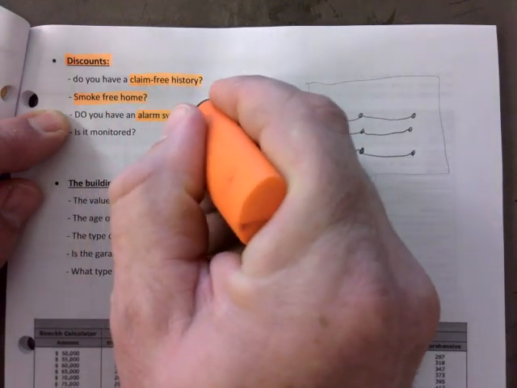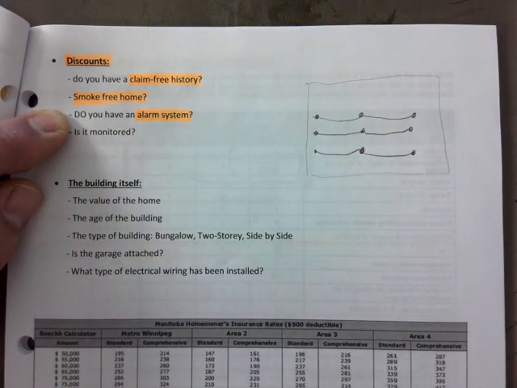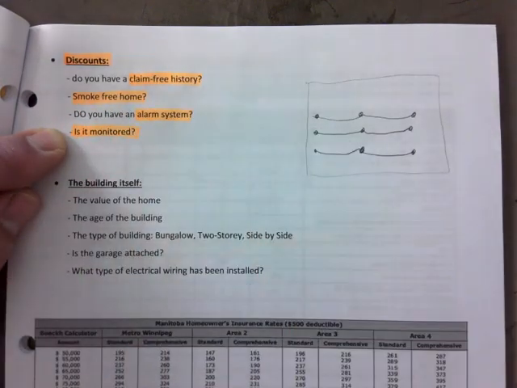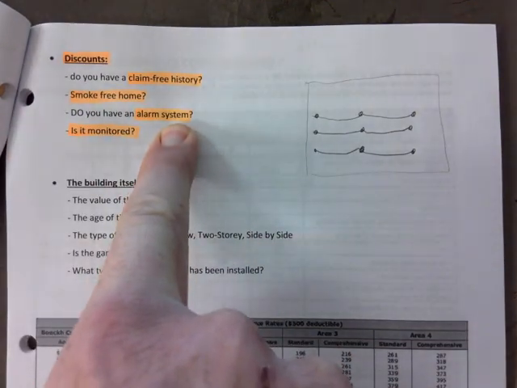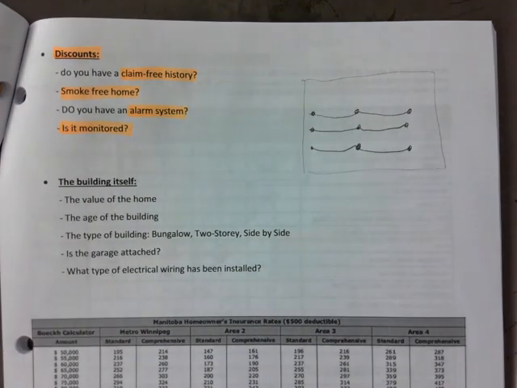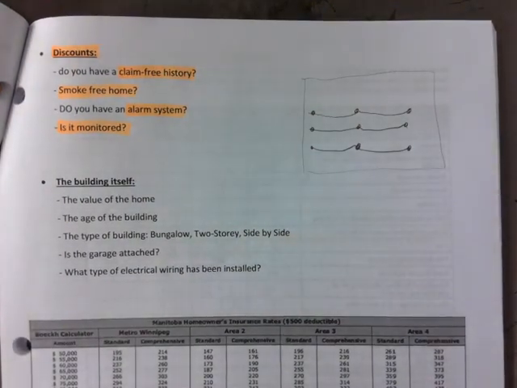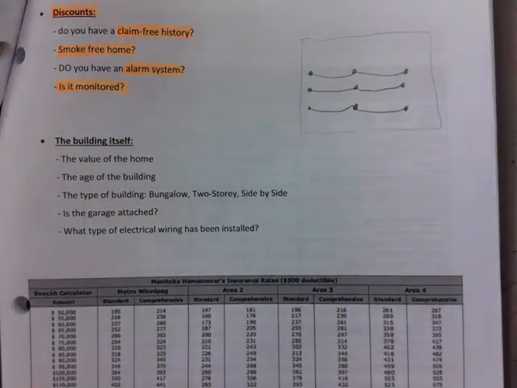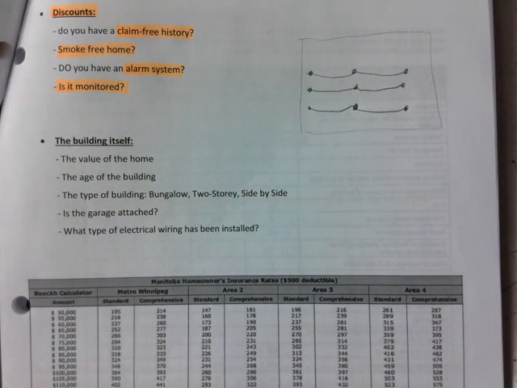Do you have an alarm system? You get a discount for that. Is the alarm system monitored? So you get a discount for just having an alarm system, and then another discount for actually having a company monitor your alarm system. Alarm systems won't prevent somebody from breaking in, but they do deter them. They think twice. So you know what they say, just get an alarm company sticker and stick it on your windows, right? Or like a lawn sign with AAA alarm systems or whatever. They're like, oh, I don't know if I want to go in there.